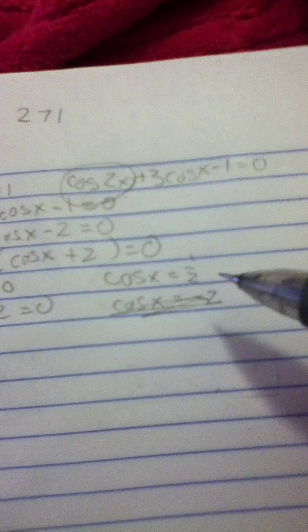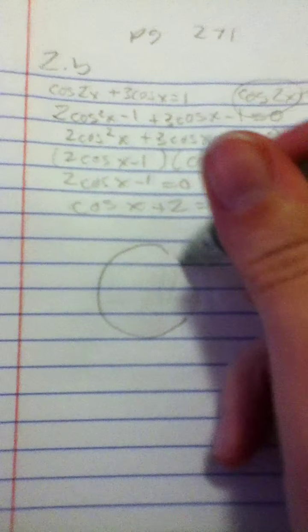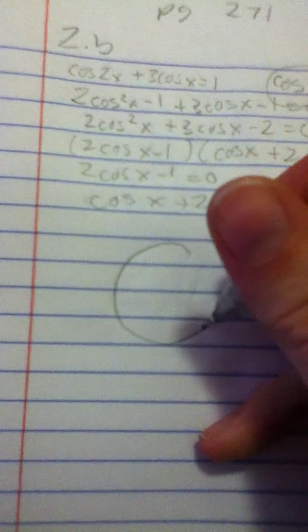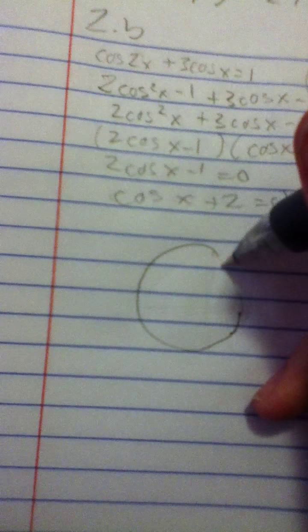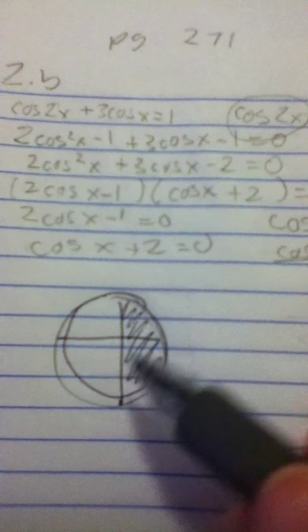Now, what is notable about this equation is that 1/2 is positive, and from what we know about cosine and sine, cosine is positive on the first and fourth quadrant of the unit circle.